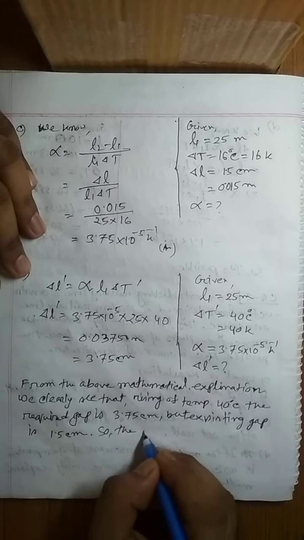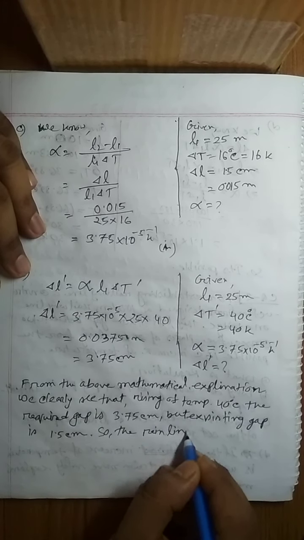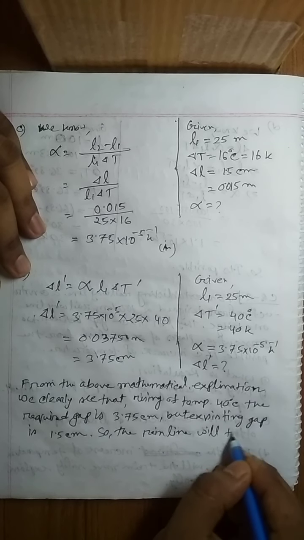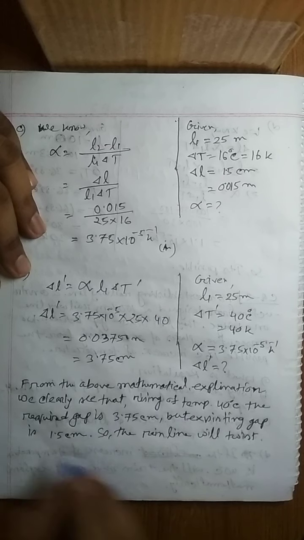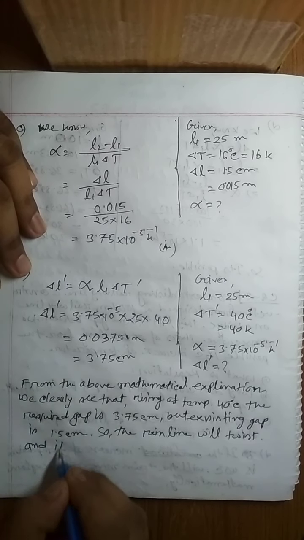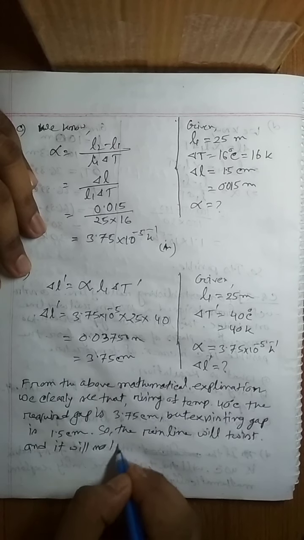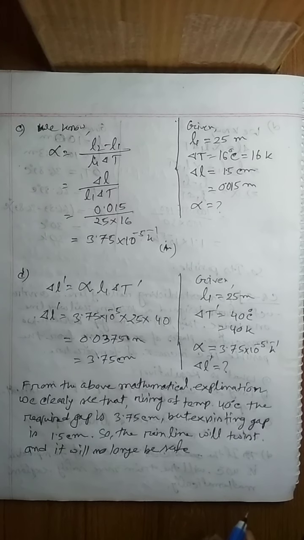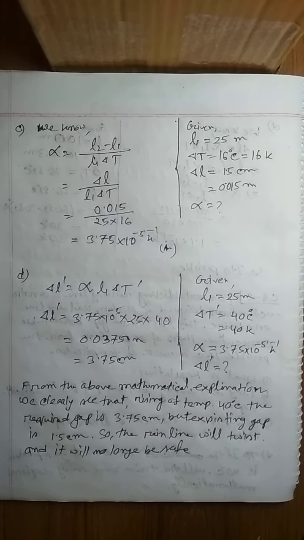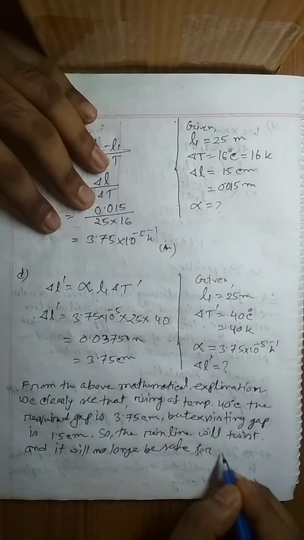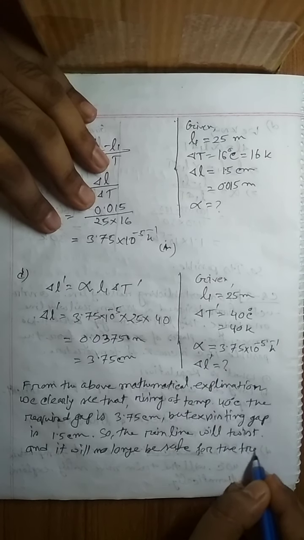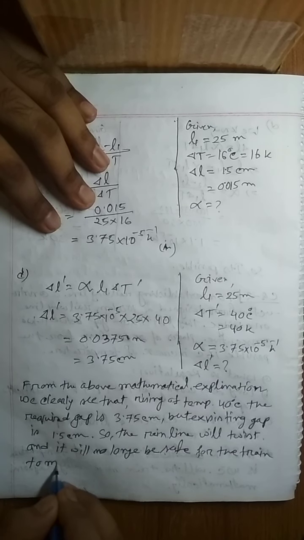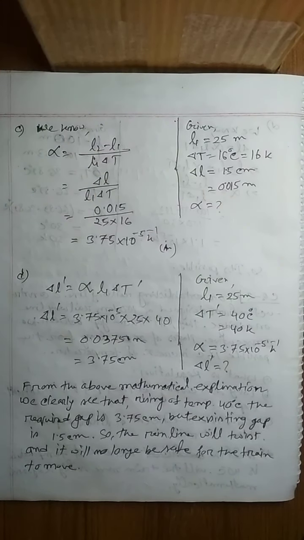So the rail line will twist and it will no longer be safe for the train to move. That's how you will finish the answer.